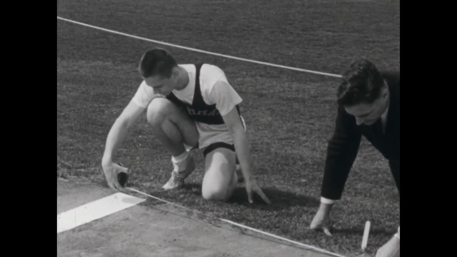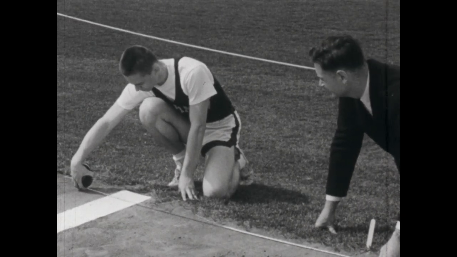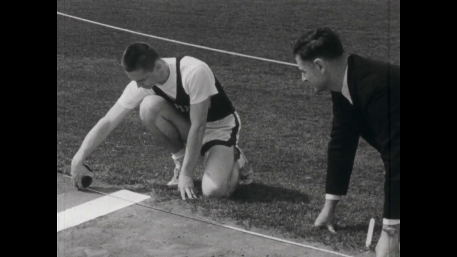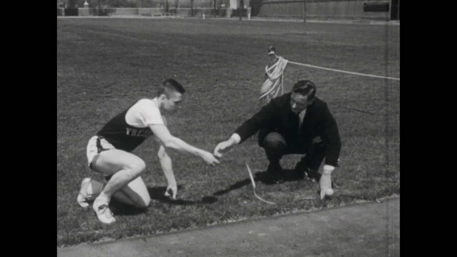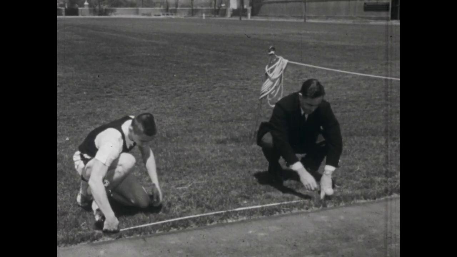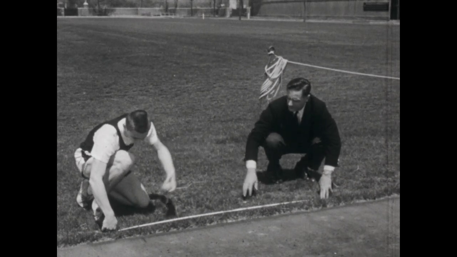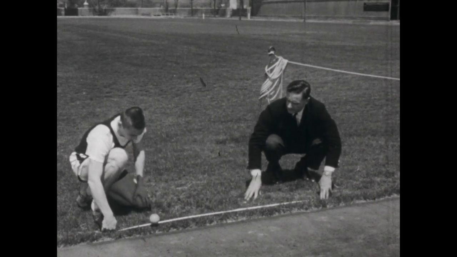This grouping is a good start, but later on, with increased conditioning and a more uniform stride, the markers will be even closer together. The temporary marker is now moved back up the runway, a distance equal to the measurement from the cluster of sticks to the takeoff board.